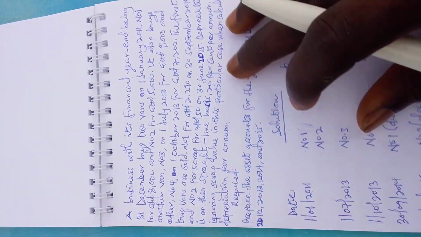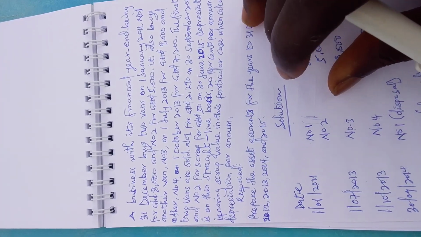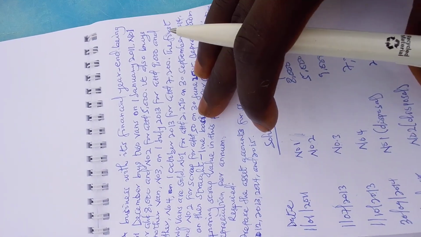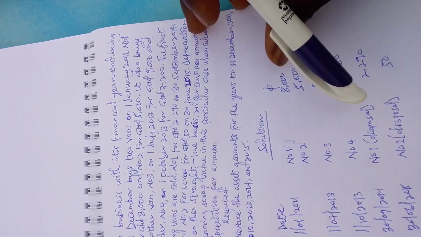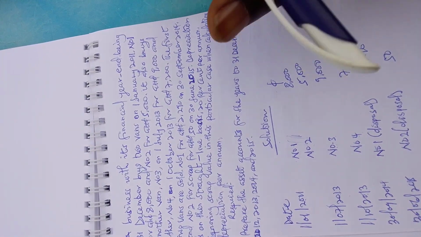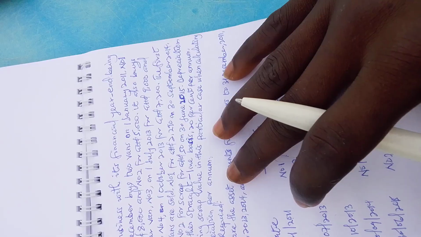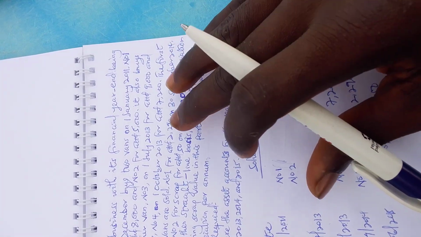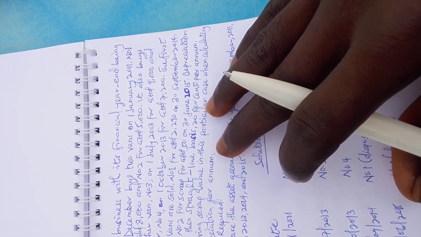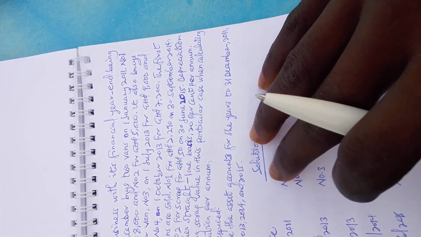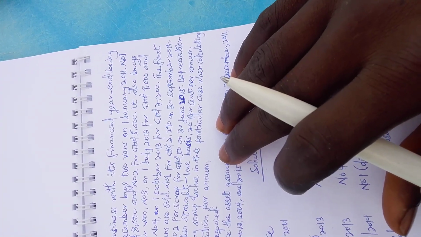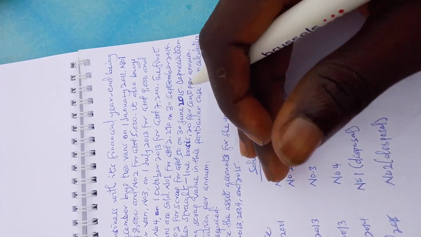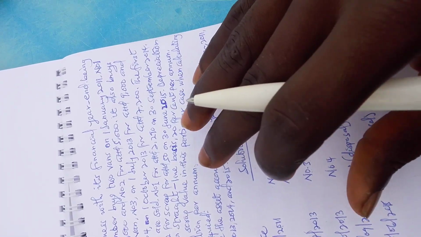So, the question said we should prepare the asset accounts, and we are done with the asset accounts. That's the only thing that the question asks, but I'm going to calculate step by step how to get the accumulated depreciation for the workings, and also after that I will do the T account for it.